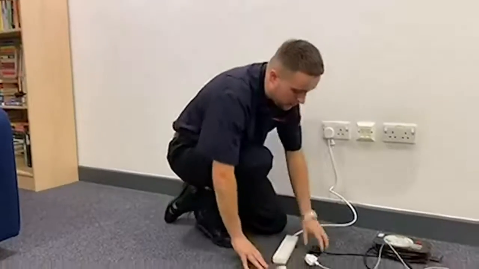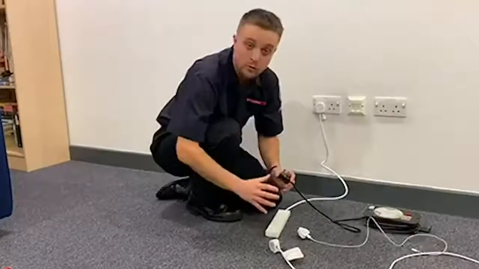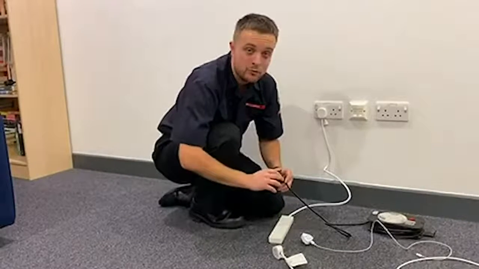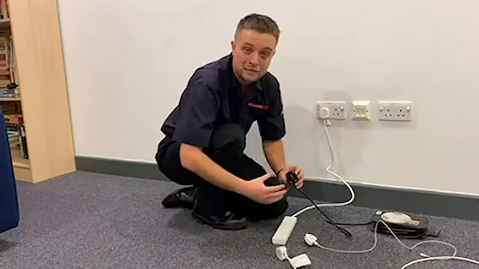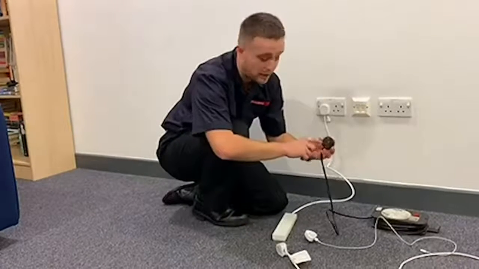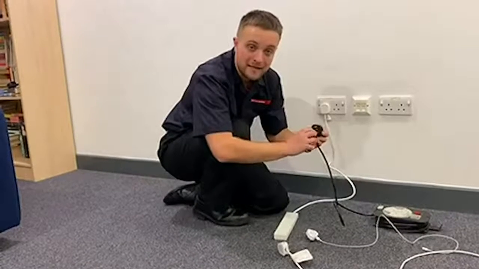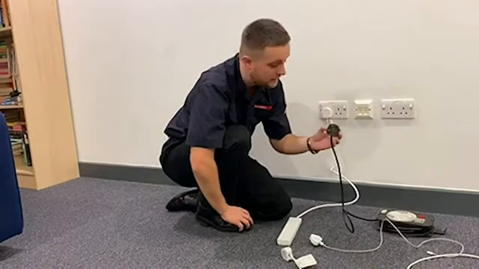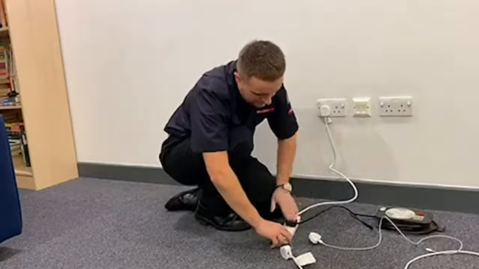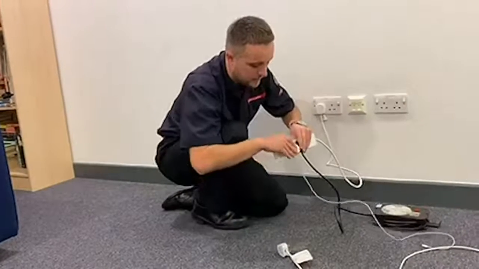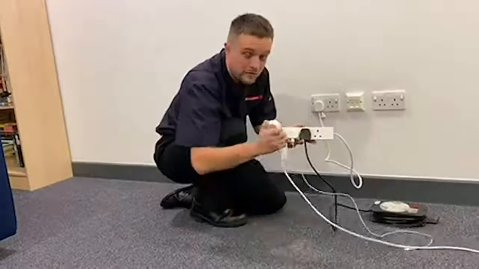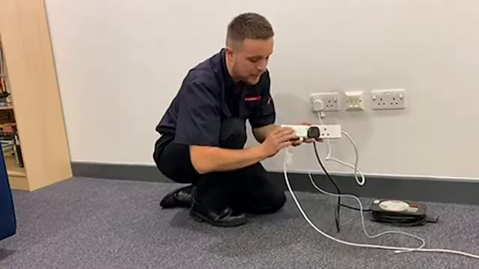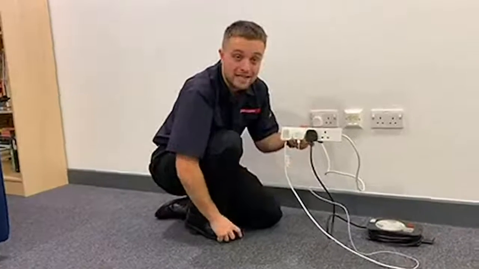So the answer to the question is 13 amps. Well done if you managed to get that. So when we are plugging items in, it's important that we make sure that we don't exceed that 13 amp rule, and we can check what amp each item is by looking at the plug. The plug will detail exactly what amp this item is and how much power it's going to demand. So as we add more and more items into an extension lead, we need to check how much power each item requires to not go over the 13 amps in total.